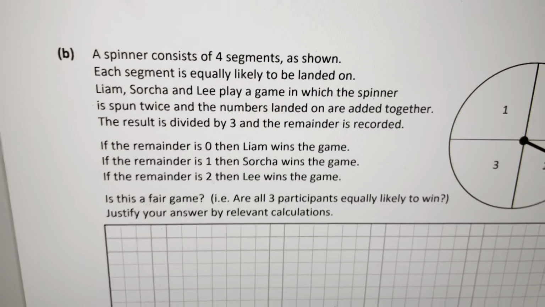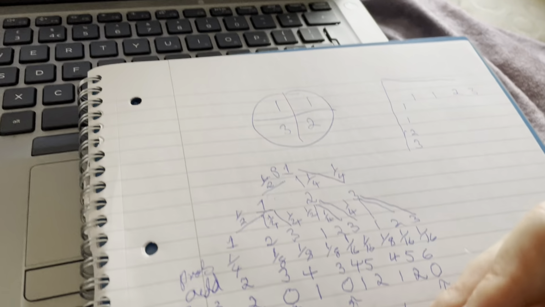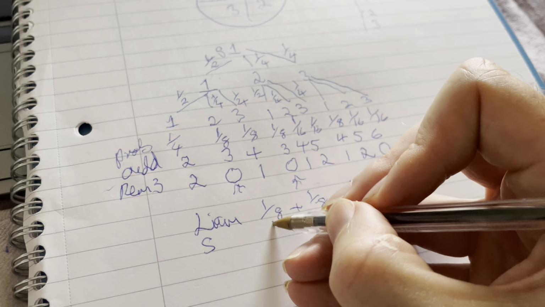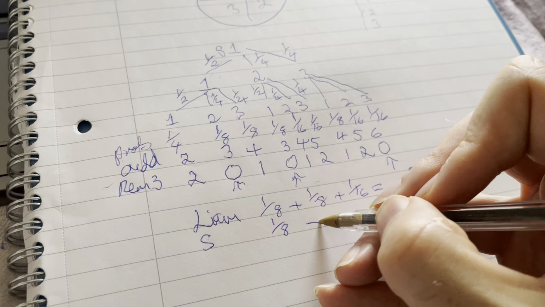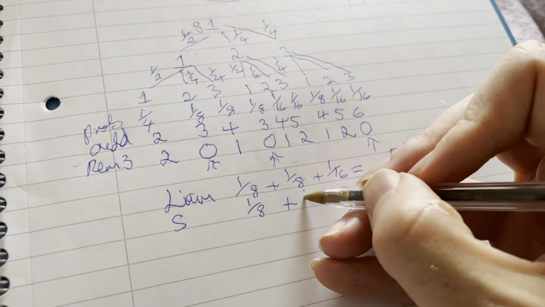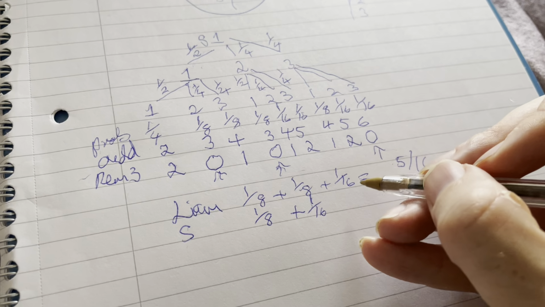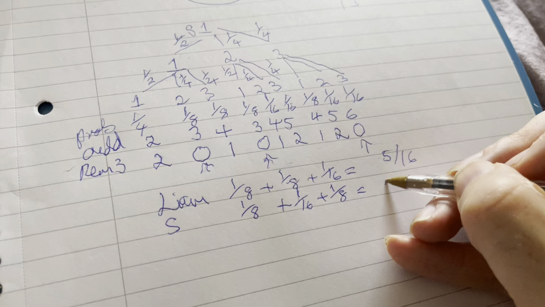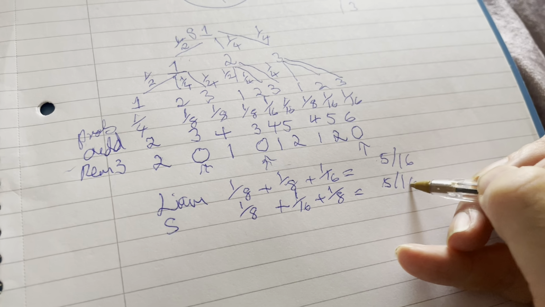Sorika is on remainder 1. So she wins here, here, and here. So similarly, she's getting an 8th, an 8th, a 16th, and an 8th. So she gets the same probability of winning, which is 5/16.